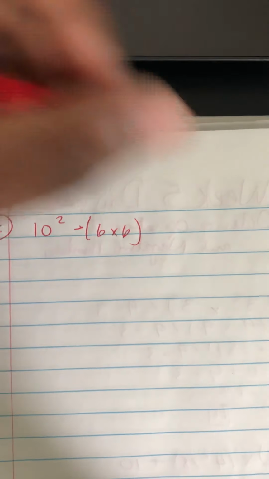Number 4. All right? So you guys should be a pro at this by now, right? So, it looks like we have a negative number, so don't get confused. Just do what you've been doing when you saw the negative number. So we have 10 to the second power minus 6 times 6, division symbol, negative 9. Okay?